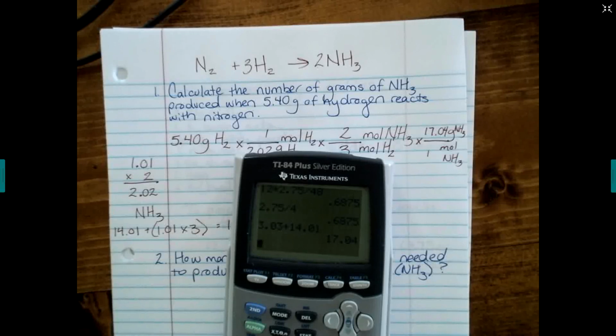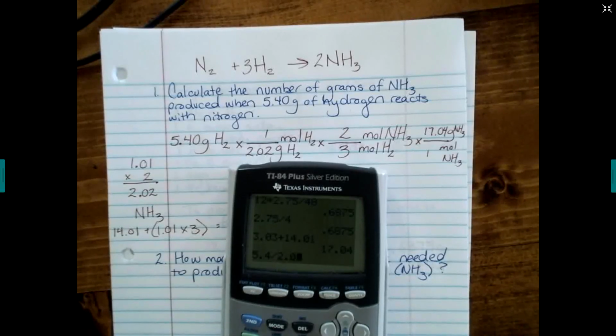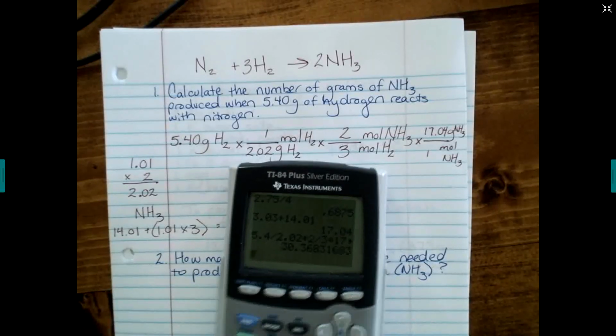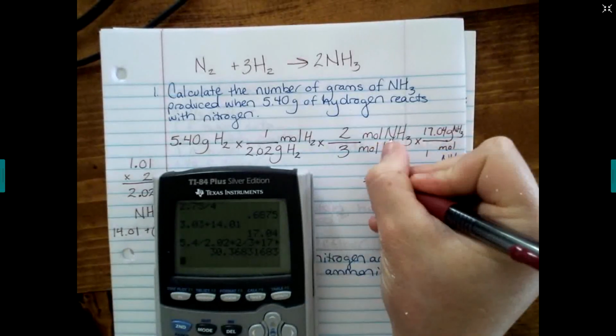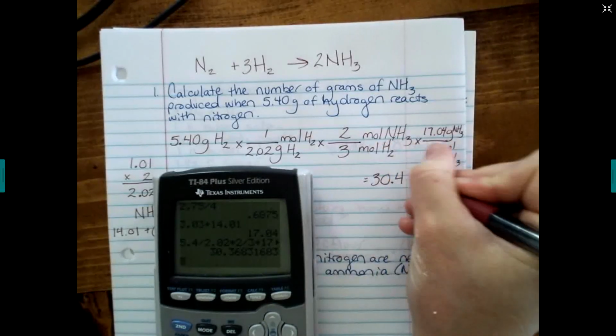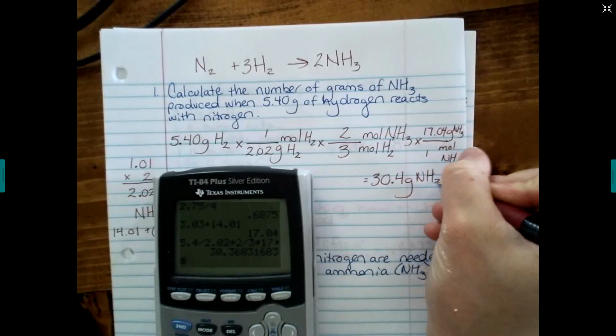So now we're ready to solve the problem. I'm going to type in 5.4 divided by 2.02 times 2 divided by 3 times 17.04, and I get 30.4 grams of ammonia.